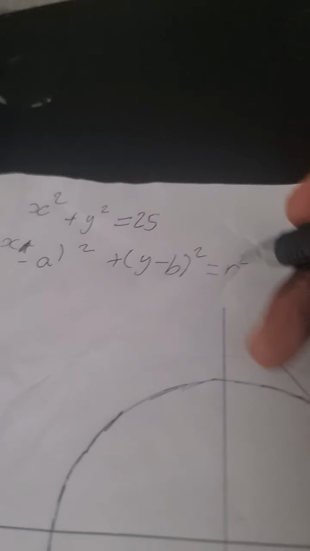Because there's no extra bits, the equation of any circle is x minus a squared plus y minus b squared equals r squared, where the centre of the circle will be at a, b, and the radius is going to be r.